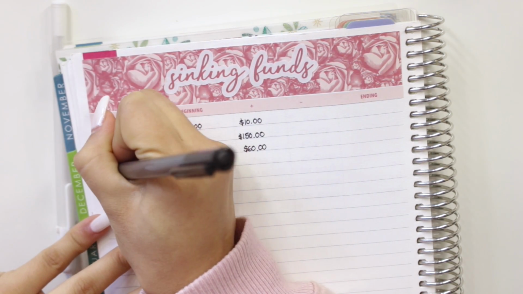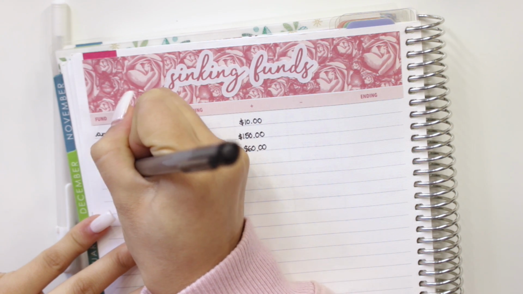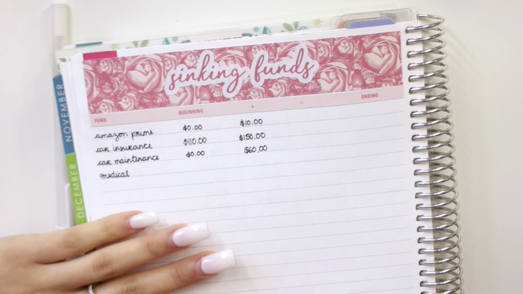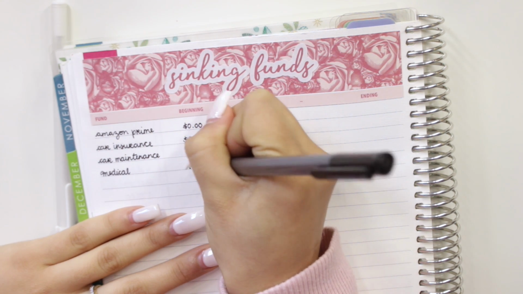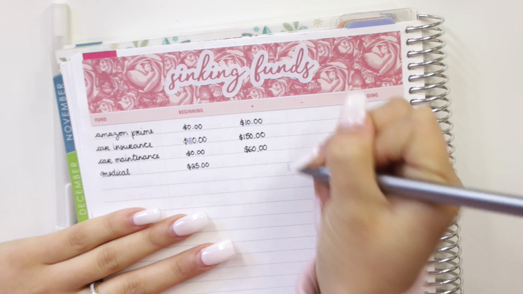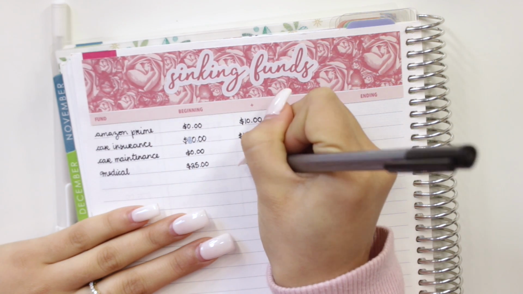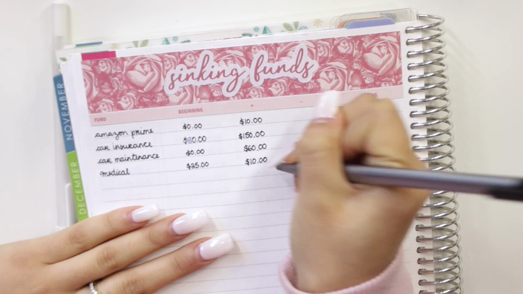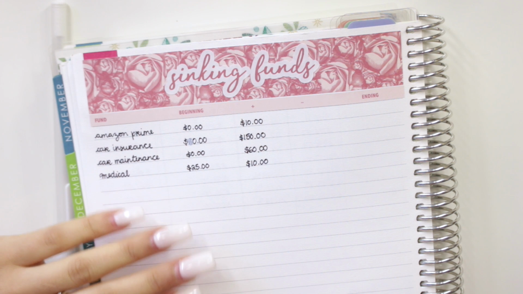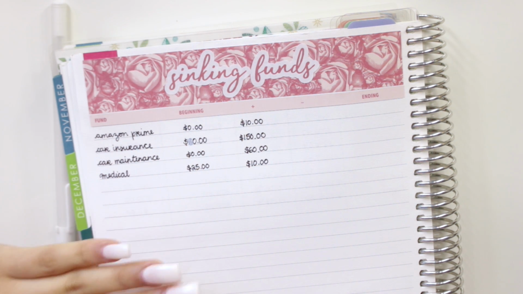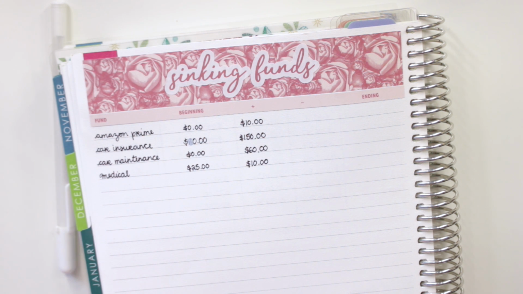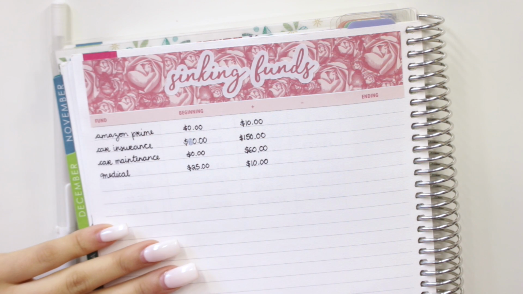Then next we have my medical fund. For this, we are starting with $25. And I'm just going to be adding $10 more. I'm actually going to be using this fund this month because I do have an appointment for a physical, so I will have enough. Usually my co-payments are around $15, so that's perfect that I have that money there.